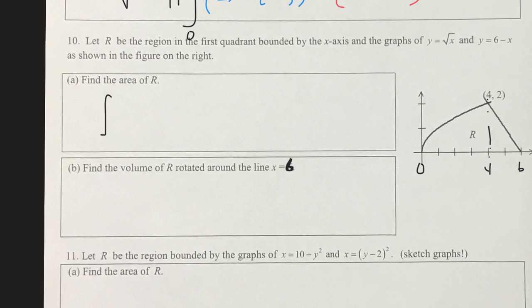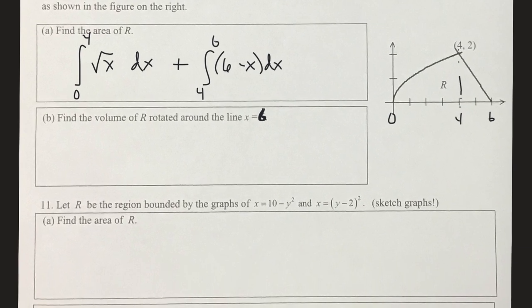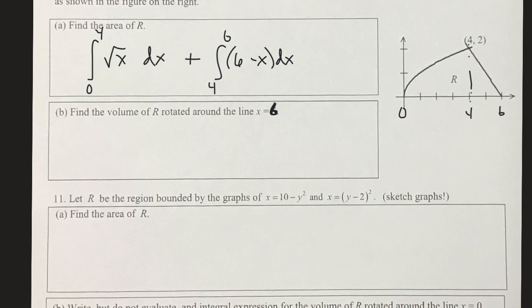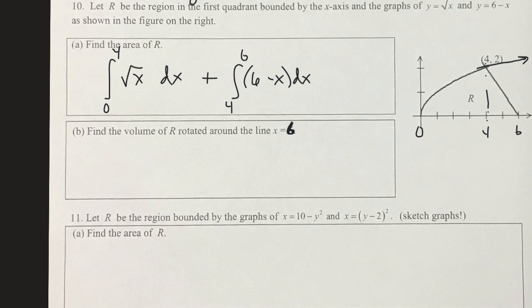Okay, so if we find the integral from 0 to 4 of root x dx, and we add that to the integral from 4 to 6 of 6 minus x dx. Maybe this would be an easier way to do it. I guess it would probably be the same thing, wouldn't it? I don't know, there's this thing here, right? That might give us something different. Yeah, it'll be fine. We're good. We'll do this. Root x from 0 to 4 and 6 minus x from 4 to 6.